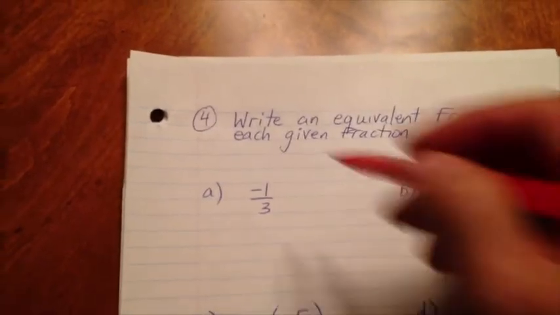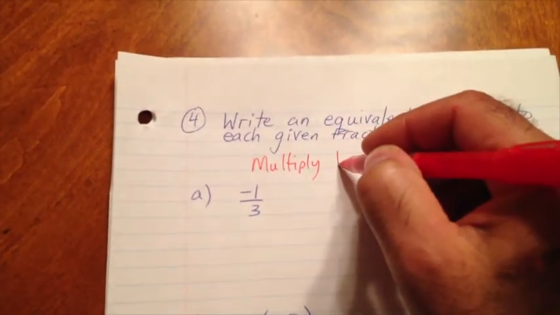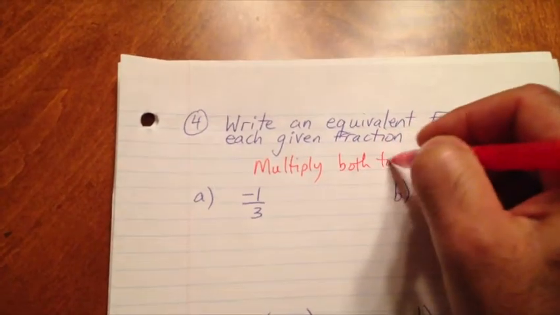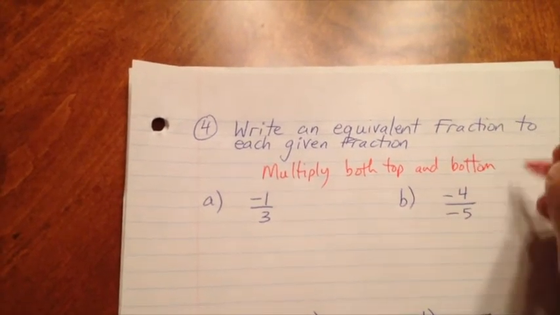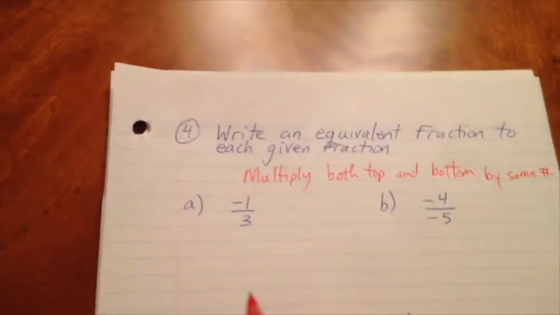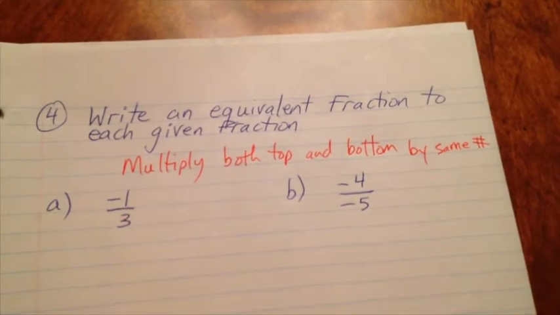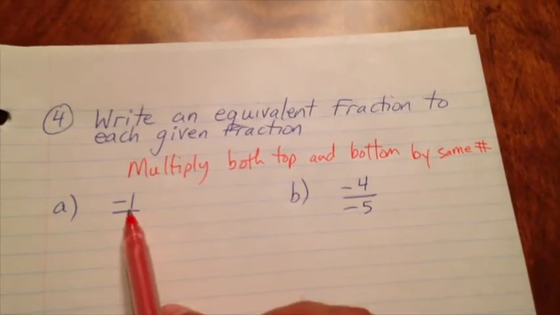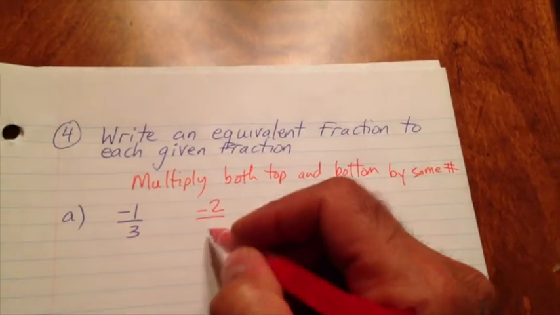So all you do is basically you're going to multiply both top and bottom by the same number. For example, a simple number to pick is just multiply them by 2. So if I multiply that by 2, I get negative 2. If I multiply that by 2, I get 6.